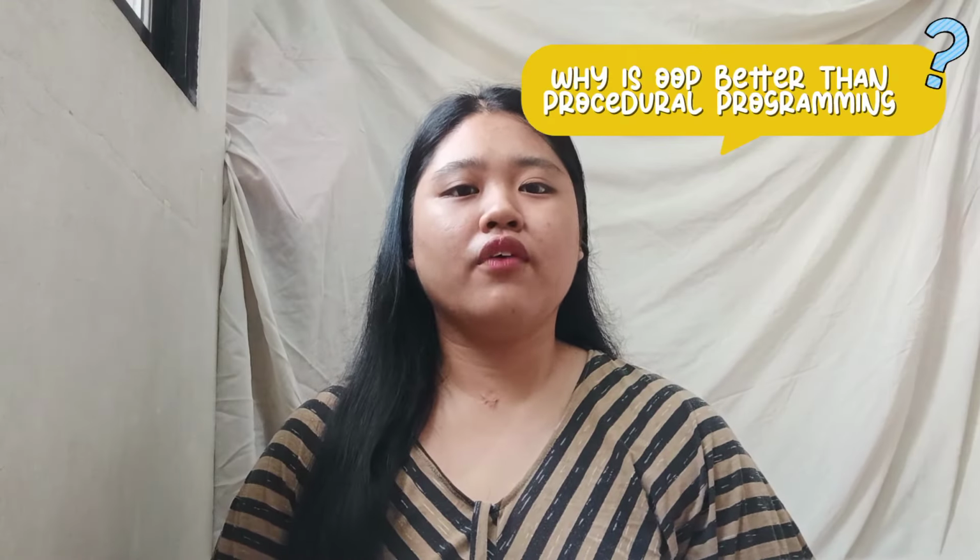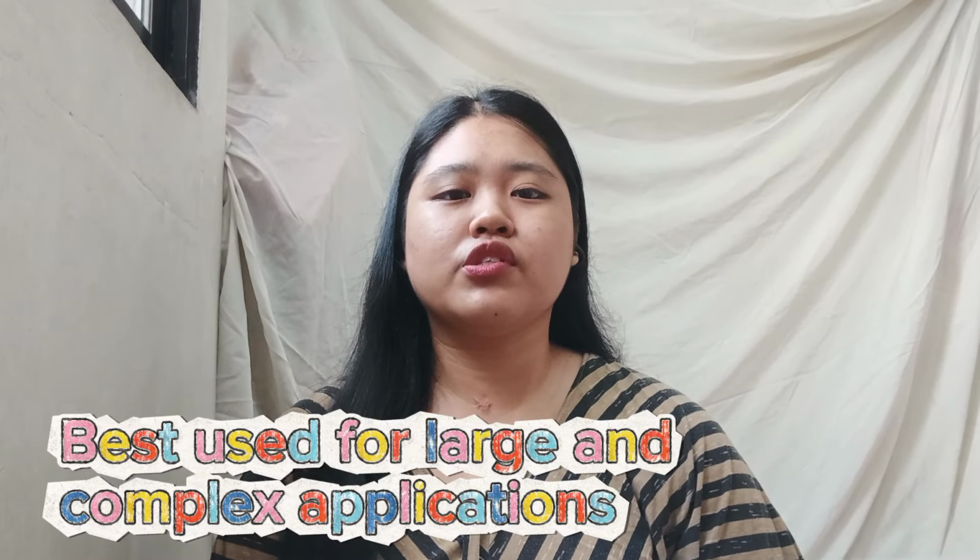Now, why is OOP often better than procedural programming? Object-oriented programming is best used for large and complex applications, especially those that need reusable code, long-term updates, teamwork, or programs that model real-world entities like accounts or products.